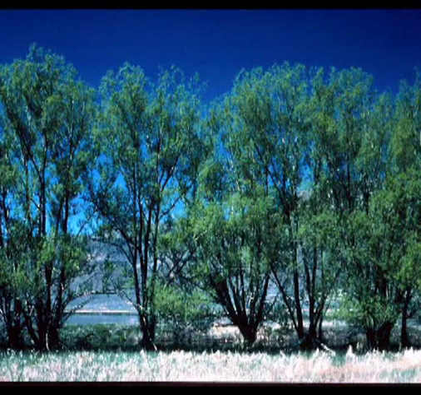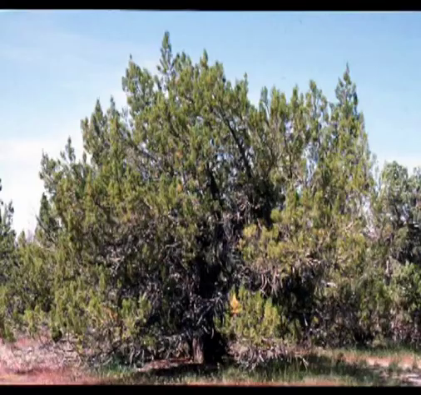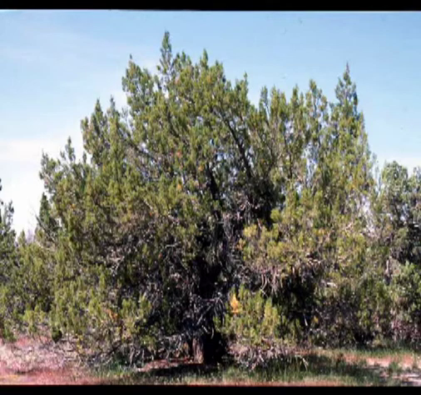Cottonwoods are broadleaf trees and are therefore classified as hardwoods, but the wood of cottonwood is softer than that of western juniper, which is a conifer and therefore classed as a softwood.